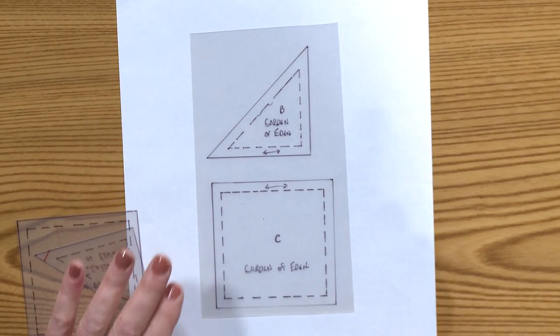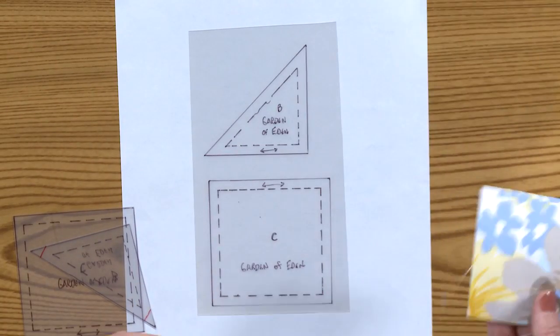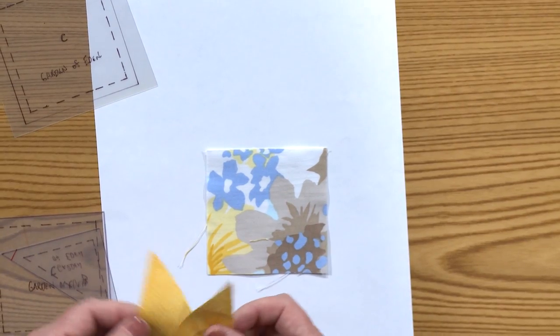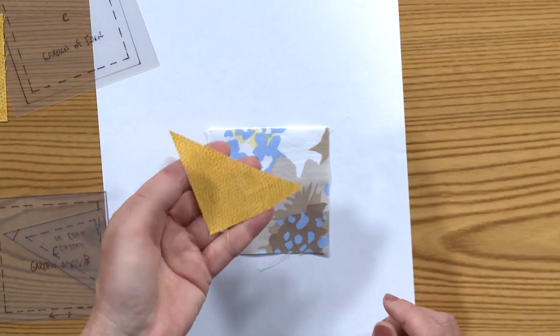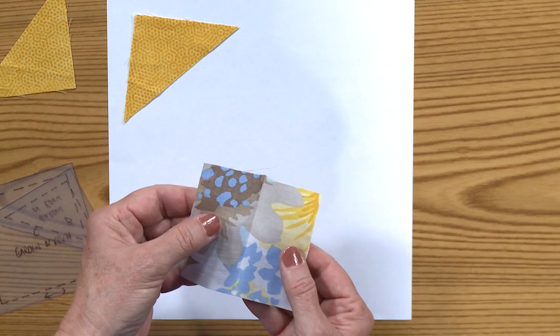We've got these 2 patches, and the reason we're going to cut corners, I'll show you, is that here's my C patch, and here are my B patches that I cut out using the rotary measurement. So how do you know where these 2 go together? You could try creasing your patches.